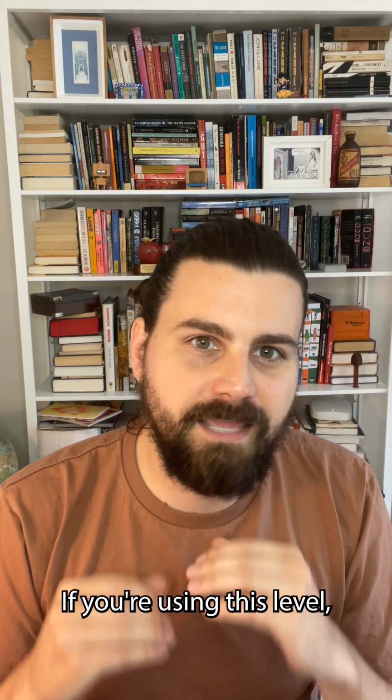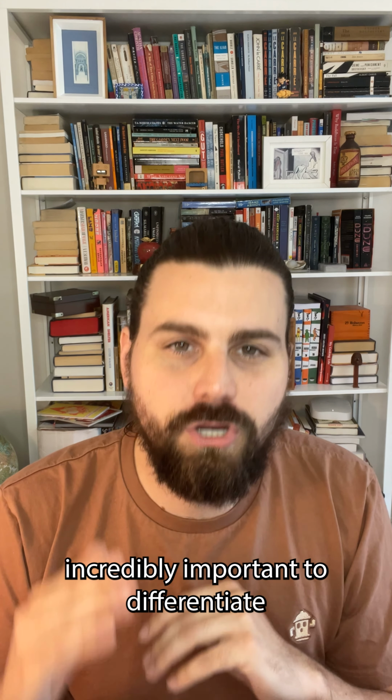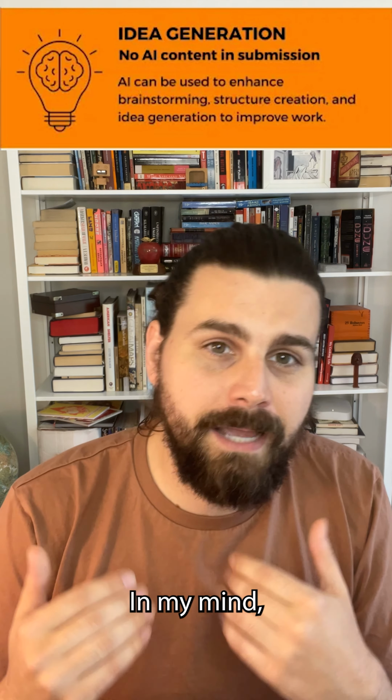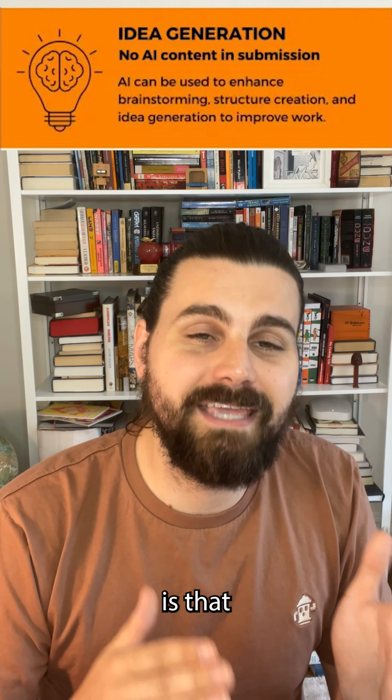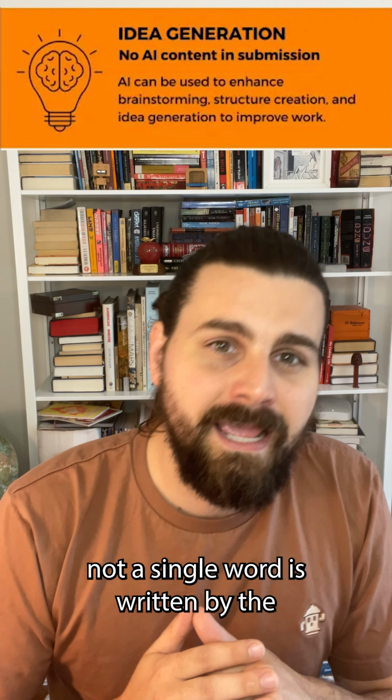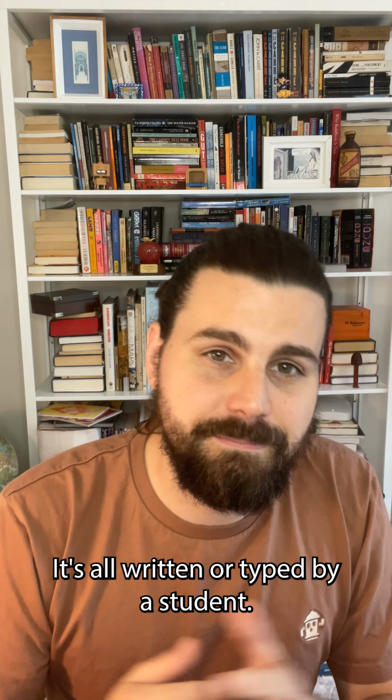personal narrative. If you're using this level, I think it's incredibly important to differentiate between this level and level 3. In my mind, the difference with level 2 is that in this instance, for the artifacts that are being handed in, not a single word is written by the AI, it's all written or typed by a student.